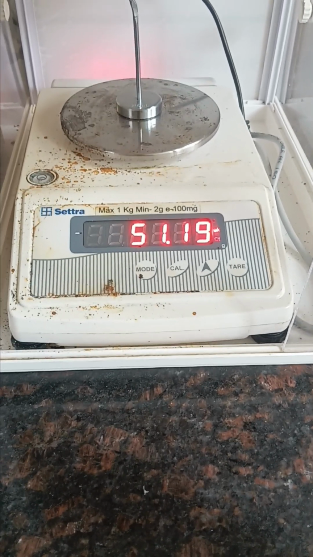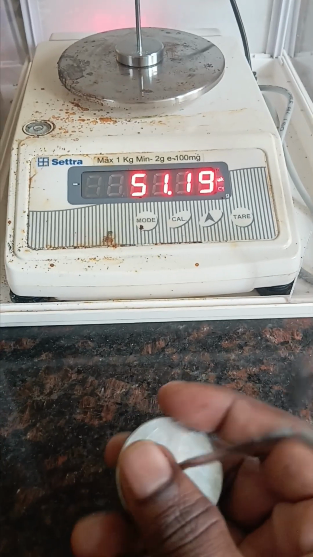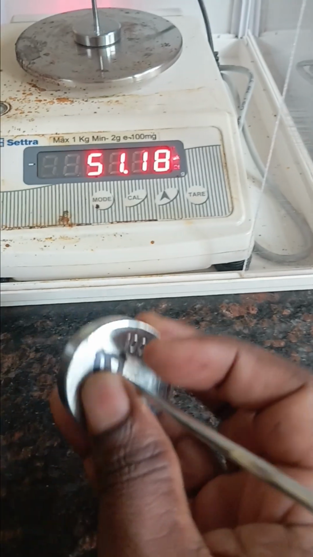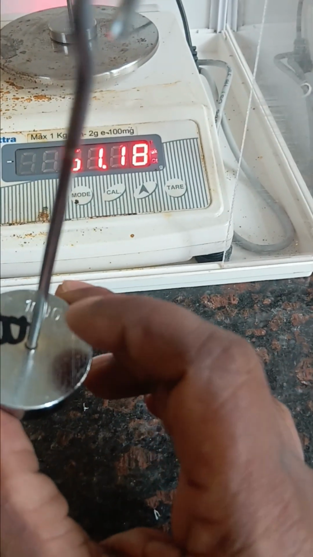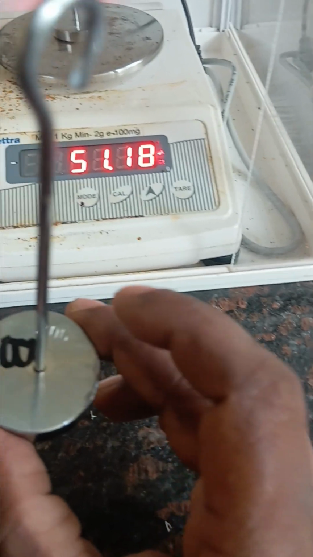So if you want to measure anything, don't simply believe the marking. Go and check how much the weight actually is, then note it down. Don't write the marked weight directly. Now you know what materials we have available, so we will go for the practical.